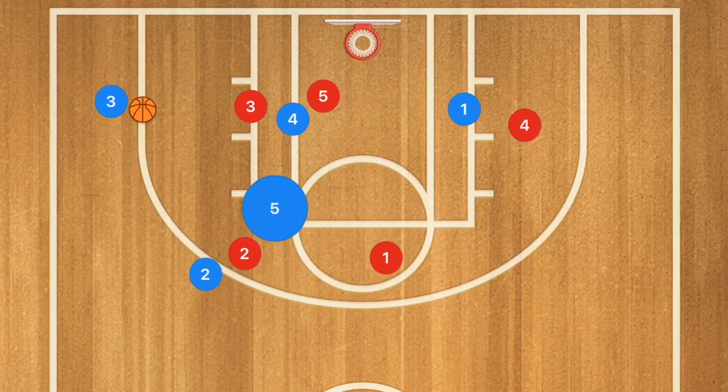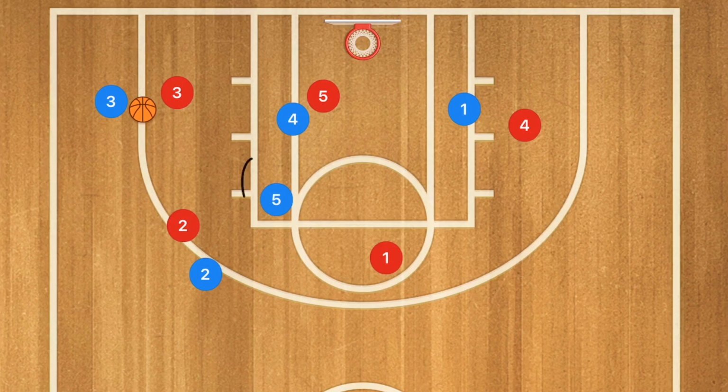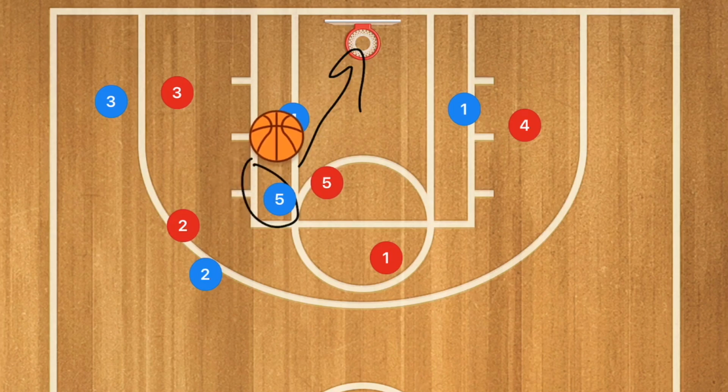Player 3 can have that shot, but now we're in an overload on this side. So we're going to have player 5 possibly wide open in the high post, so that now he can get a high post shot off, or he can do a high-low pass to player 4.